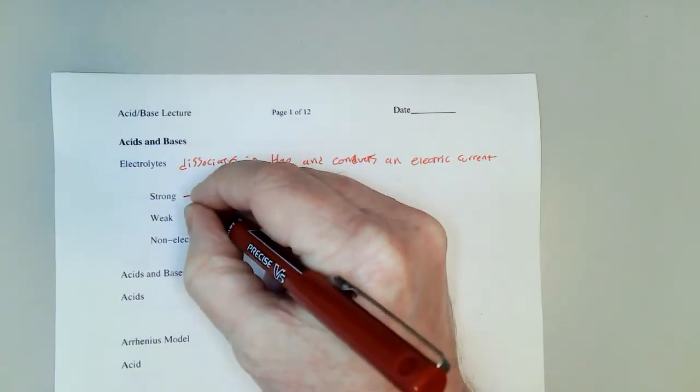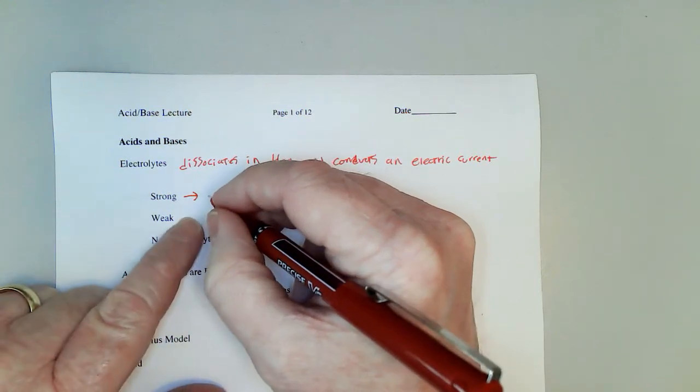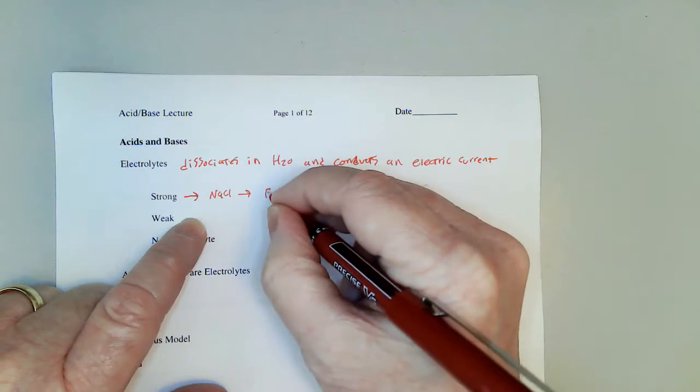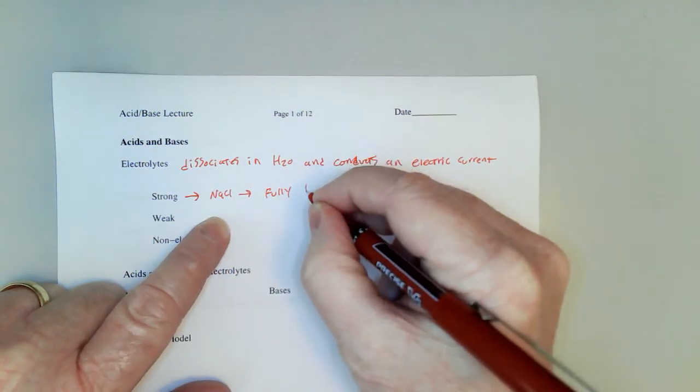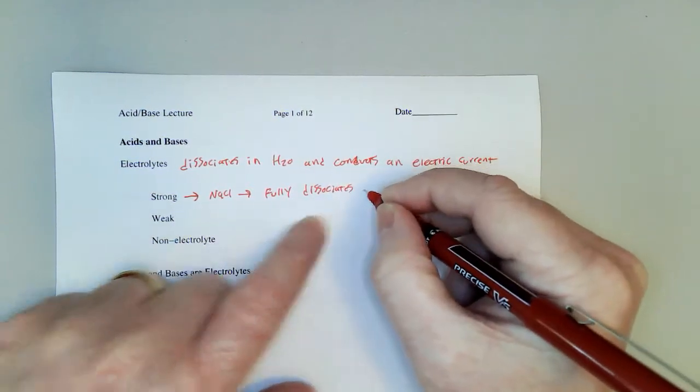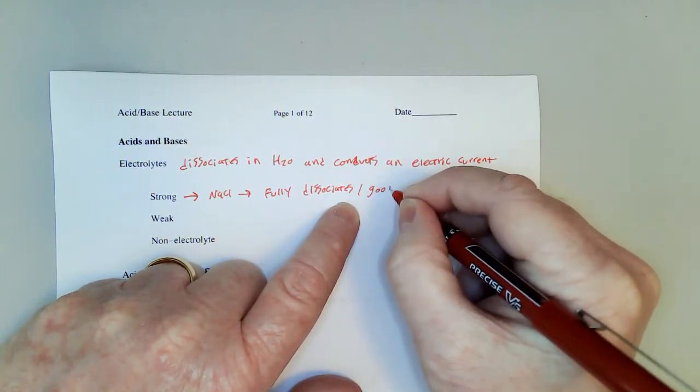Now, strong electrolytes. A good example of a strong electrolyte would be something like NaCl. It fully dissociates and is a good conductor.